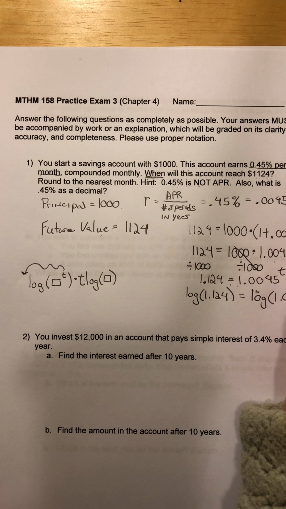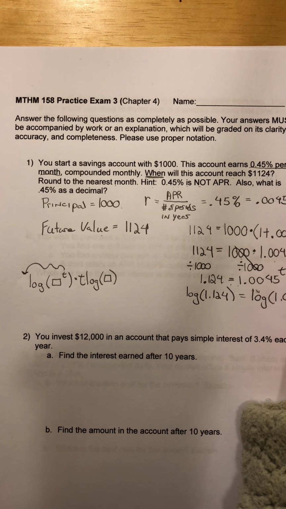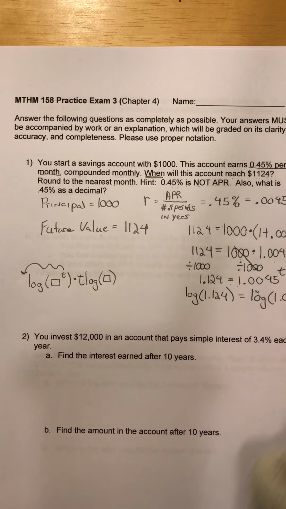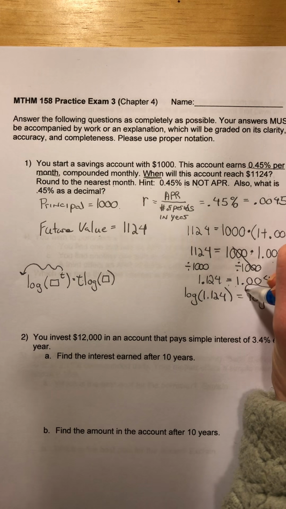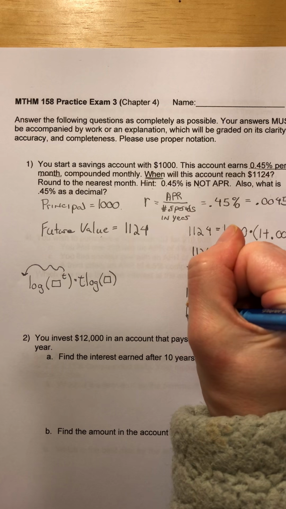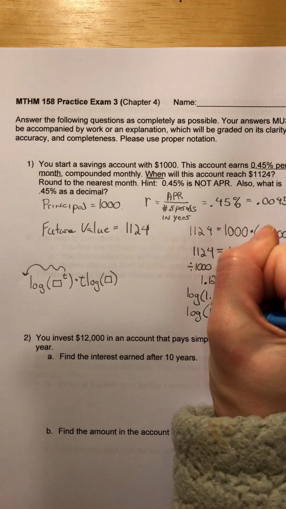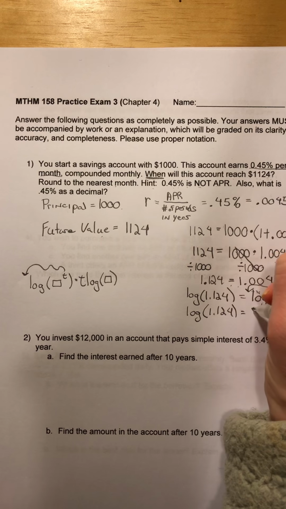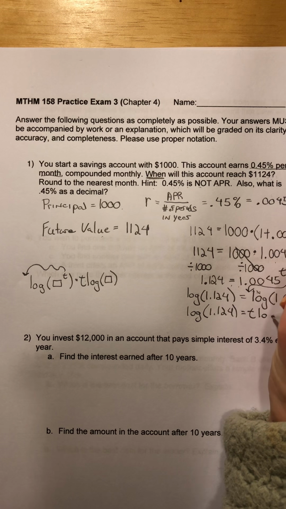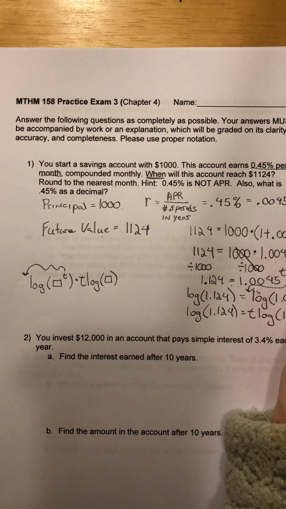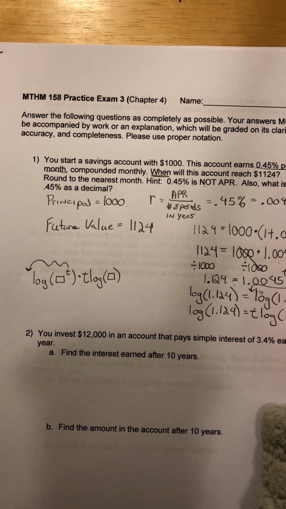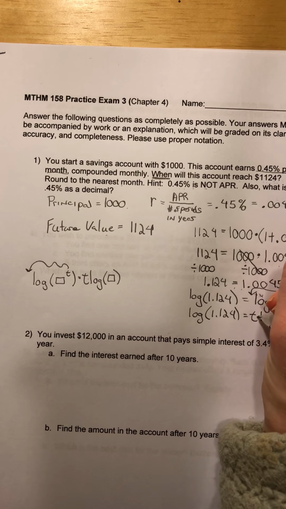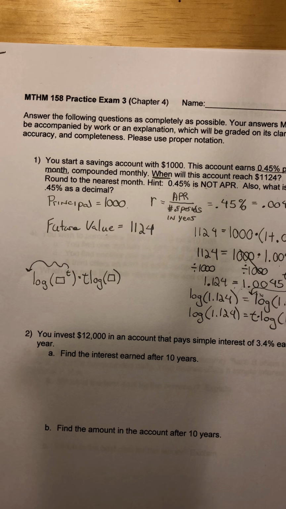And now that t is allowed to come out in front just like we saw right there. And so we get log 1.124 equals t log 1.0045. And you can't see it, but this is really t times, so I'm going to put the times there. Log 1.0045.